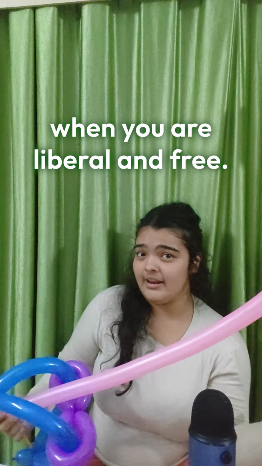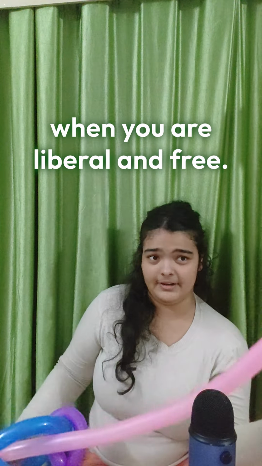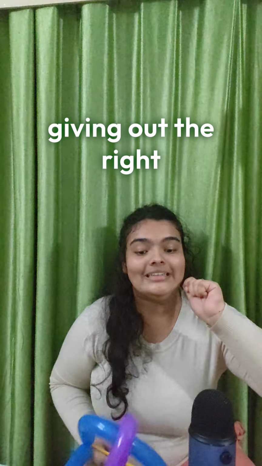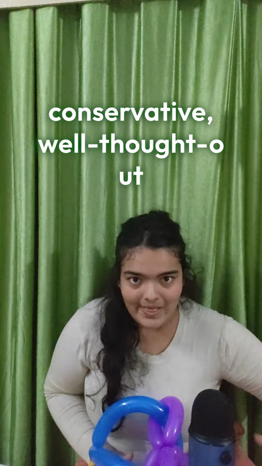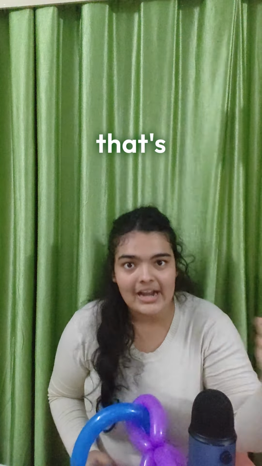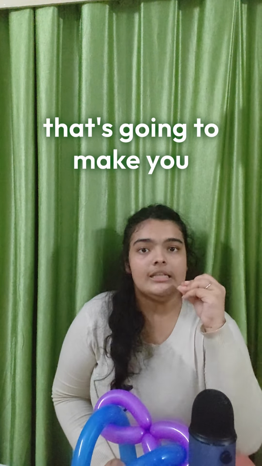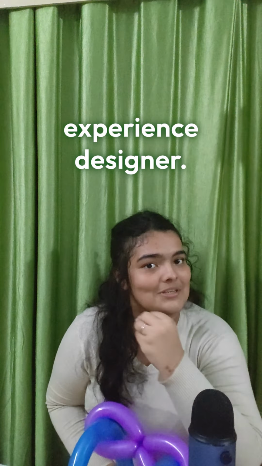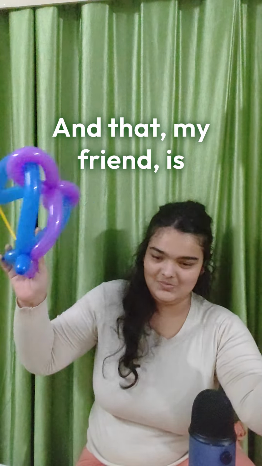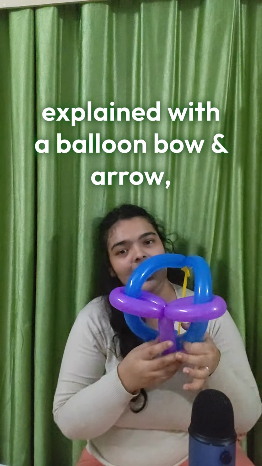When you're liberal and free, just like this bow, in accepting inputs, when you're taking in long inputs, small inputs, because clients will bring you everything, when you're open to accepting a lot of input, very, very specific in giving out the right, conservative, well thought out user experience, that's what makes you a good UX designer. That's what makes any good UX experience possible. And that's exactly the concept that's going to make you a great user experience designer. And that, my friend, is Postel's law, hopefully explained with a balloon bow and arrow.